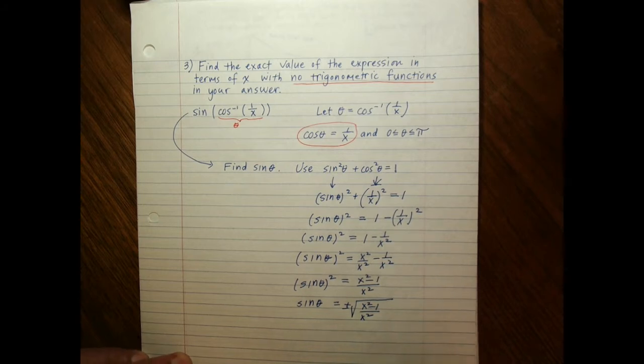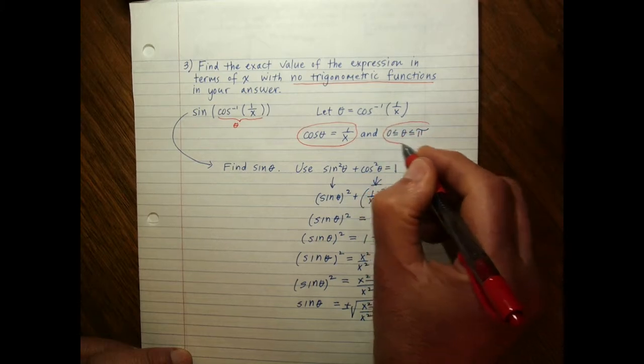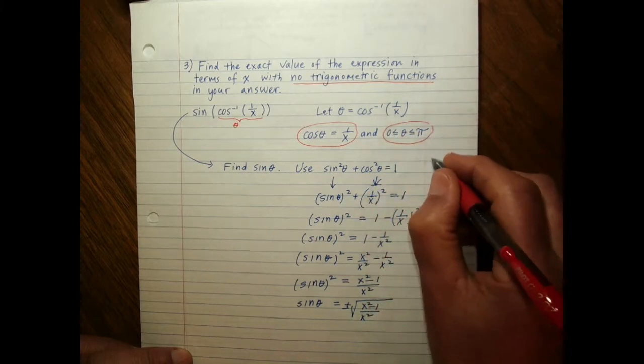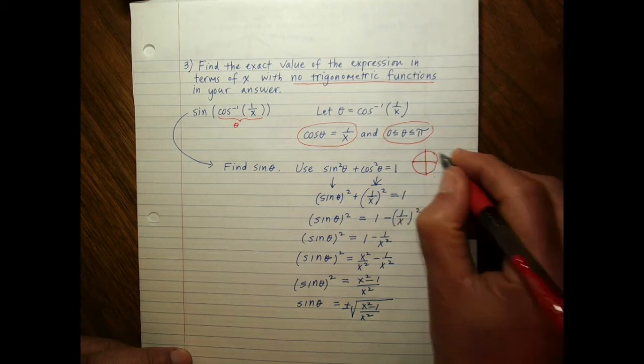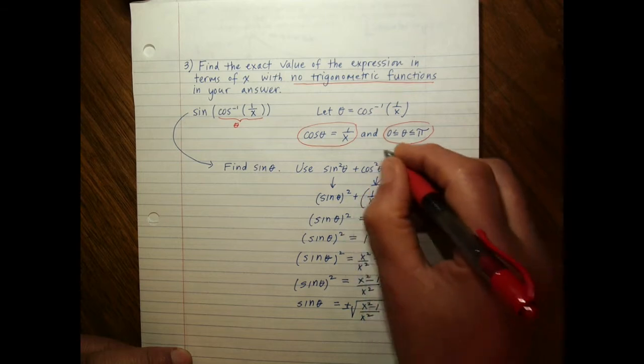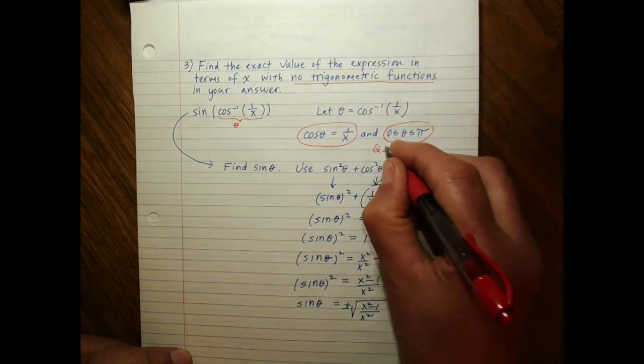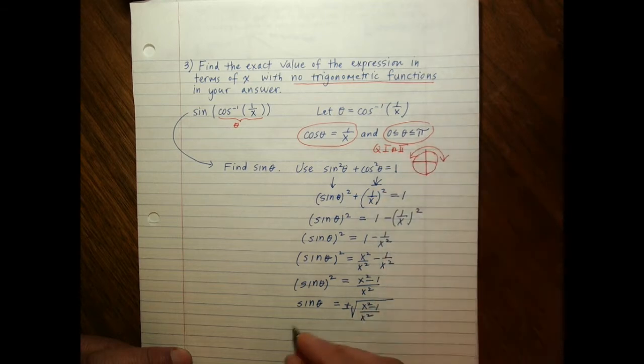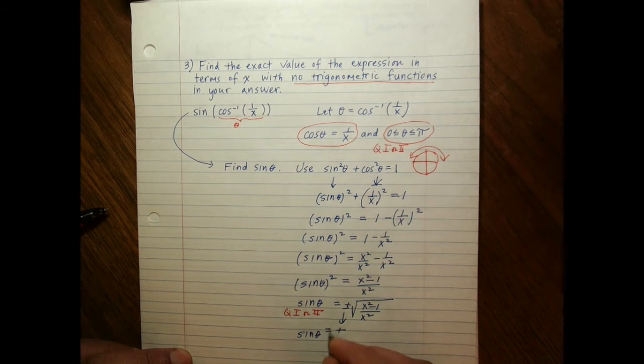And let's see, this is an angle that's between 0 and pi. So on my unit circle, I know I'm in the upper half of the unit circle. So I know I'm in quadrant 1 or 2. If I'm in quadrant 1 or 2, there sine is always positive. So I know sine theta is equal to positive this stuff.